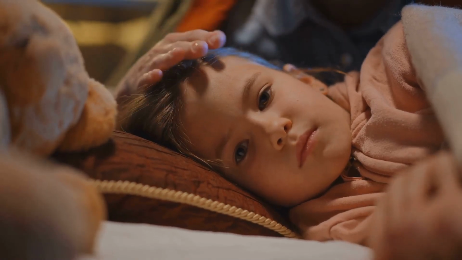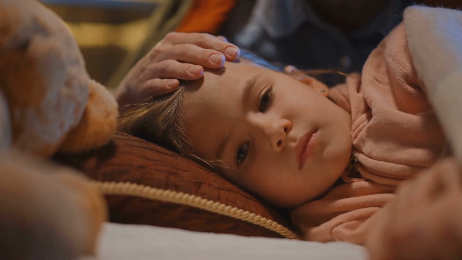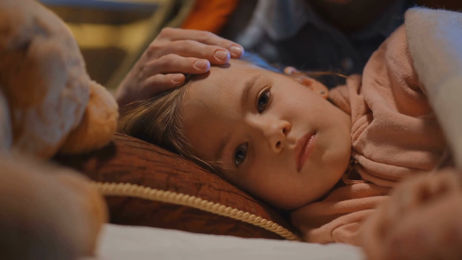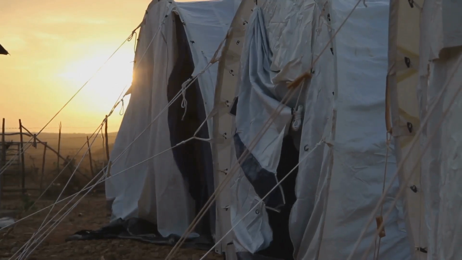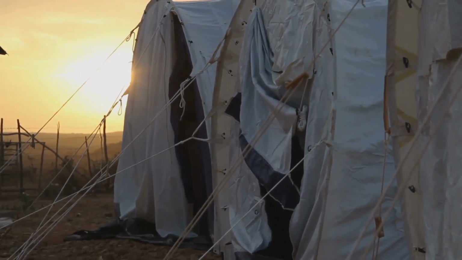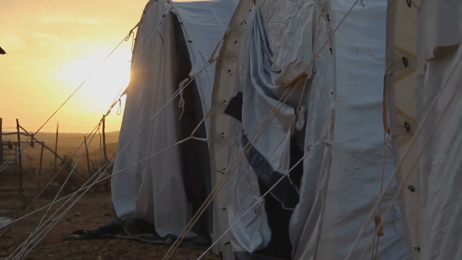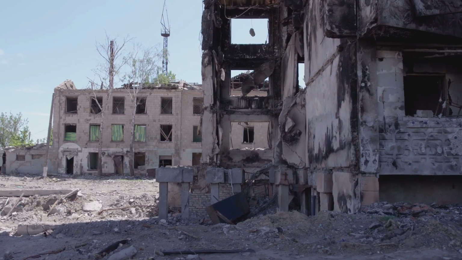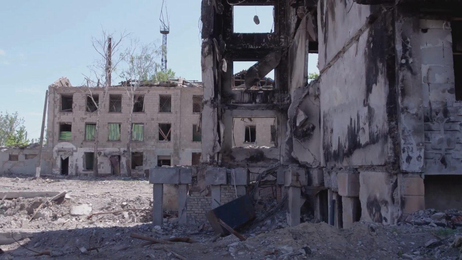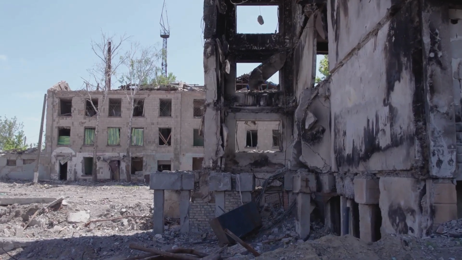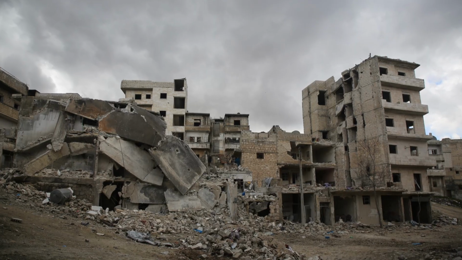Picture this. You're living in a state of perpetual uncertainty, not knowing when the next rocket might strike, or when you'll need to flee your home. This is the reality for countless individuals on both sides of the conflict. Displacement has become a common occurrence, with homes and neighborhoods reduced to rubble, forcing families to seek refuge wherever they can find it. But beyond the immediate effects of the violence, there's the impact on daily life.